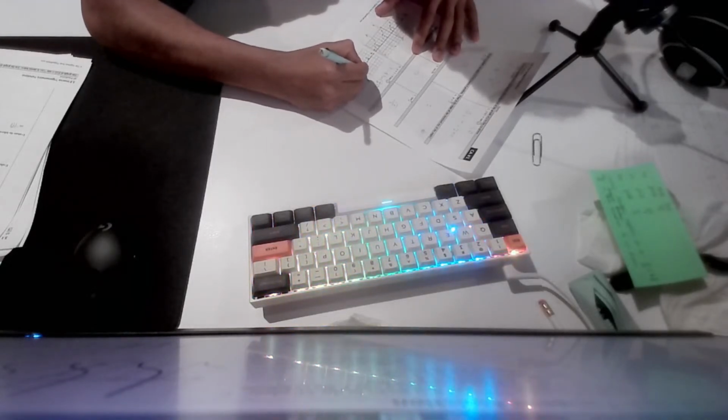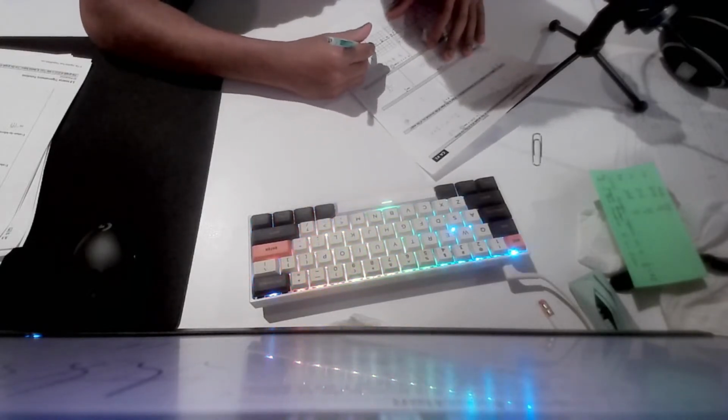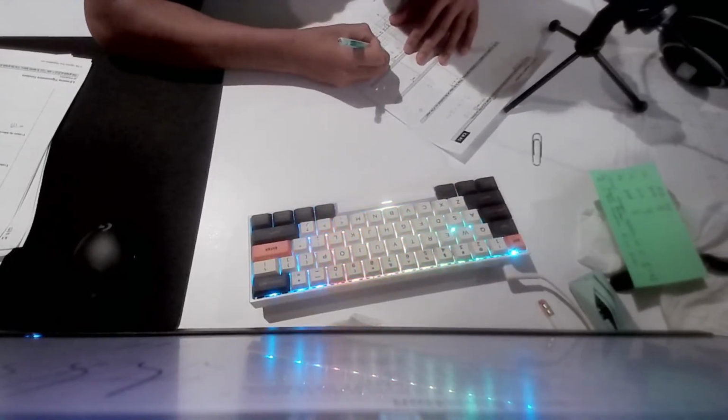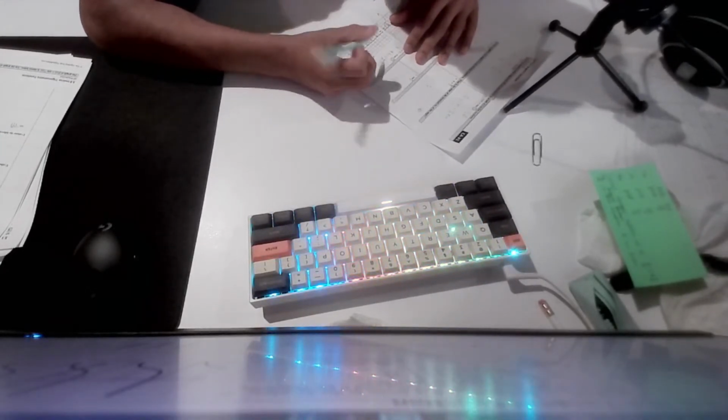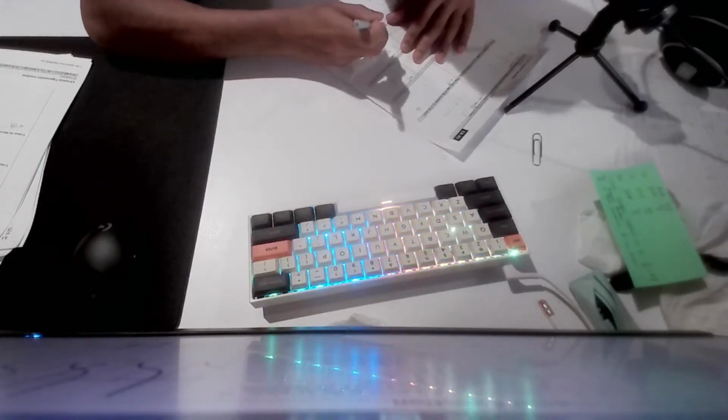Boom, boom, boom. Oh shoot, I drew that wrong already. It's 2 pi, so obviously you're not going to be able to fit anything.